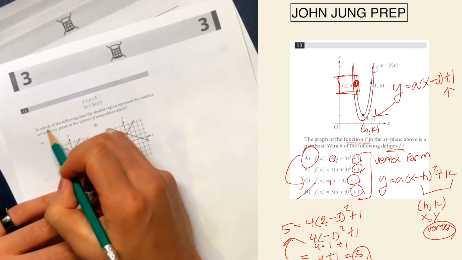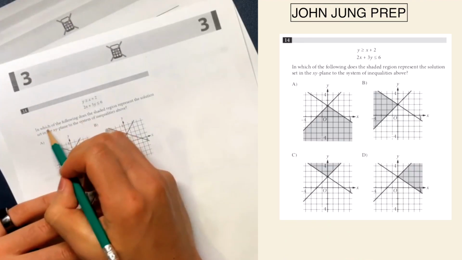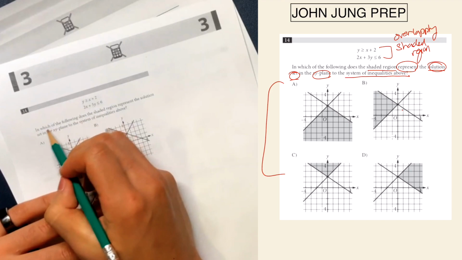All right, next one. It says, in which of the following does the shaded region represent the solution set in the xy plane to the system of inequalities above? Okay, so the solution set when you have two inequalities is going to be the overlapping shaded region. And if you look at all the choices, they all share the same graph, right? I mean, all the graphs look the same, they have the same y-intercept, and their slopes are all the same. So the only thing we really have to know is whether they shade this side, this side, this side, or that side, okay?